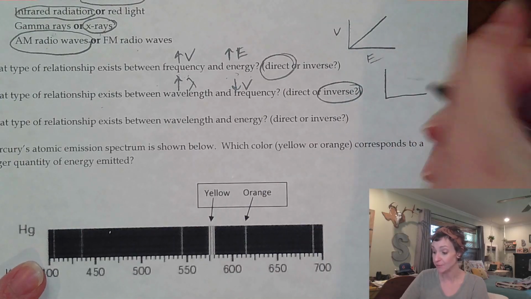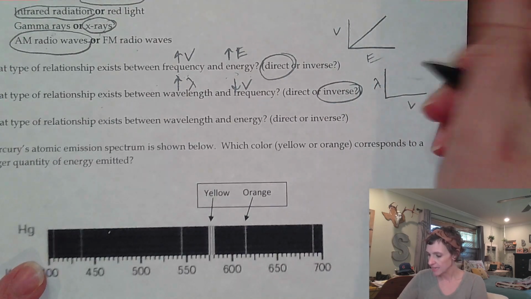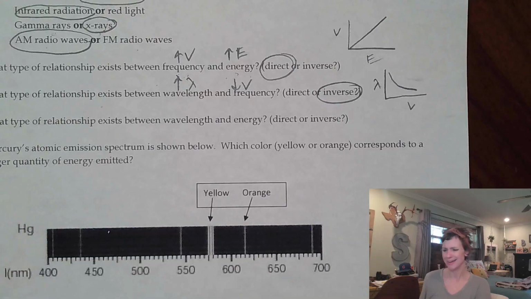The way an inverse graph would look is if I were to graph this versus this, you're going to see a slope down. It is not a direct line down usually, it is a slope down, but that is an inverse relationship.